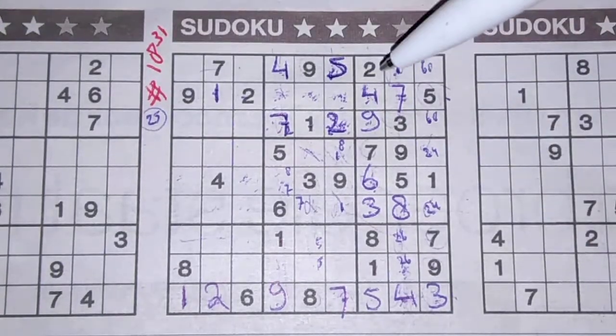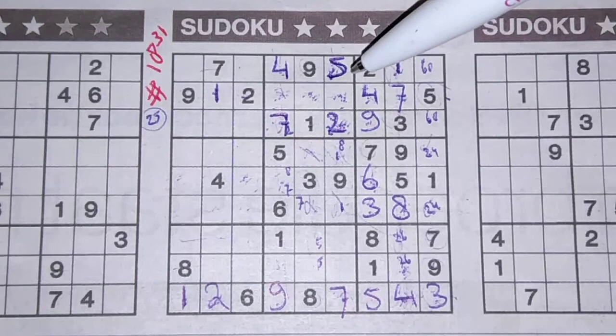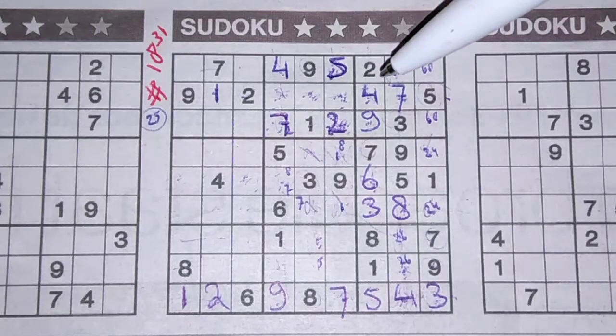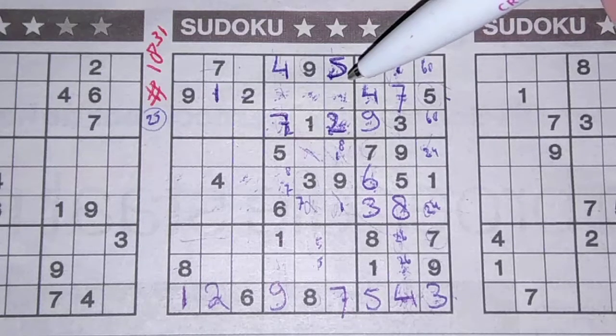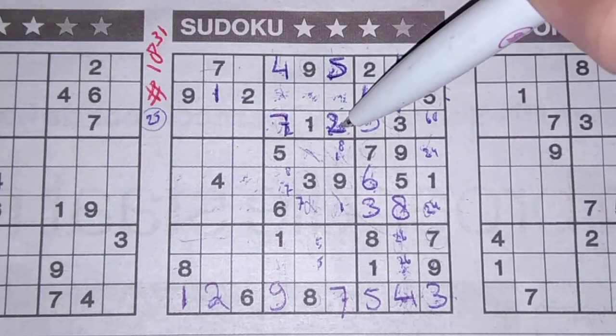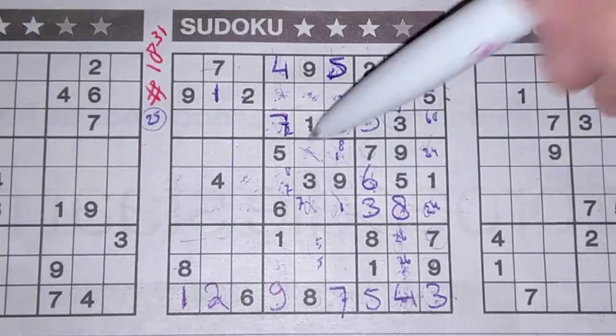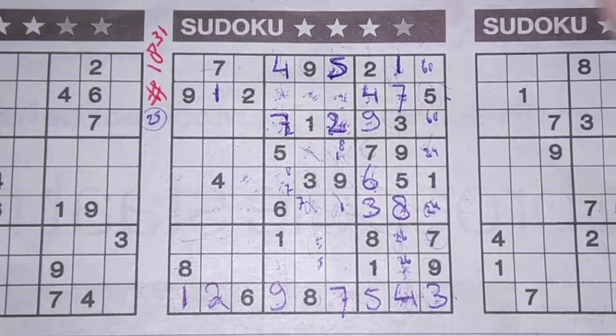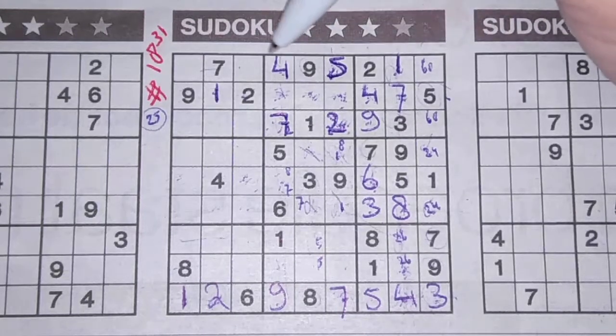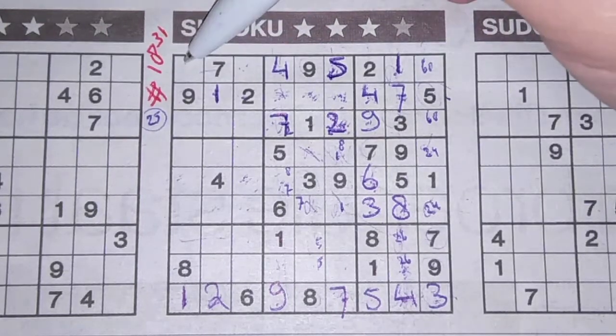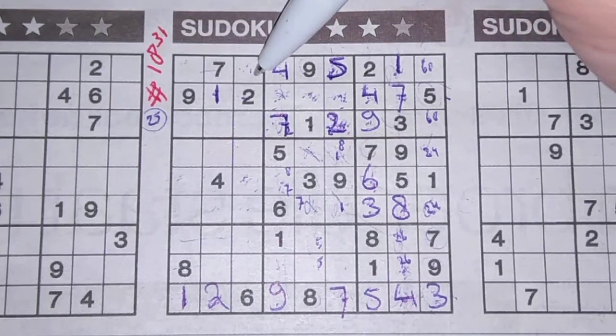All right. 2. 6, 8, and 3 should be here.